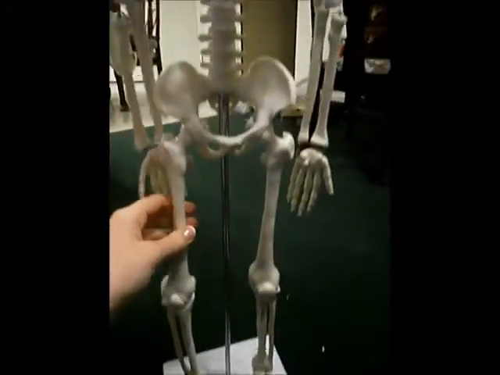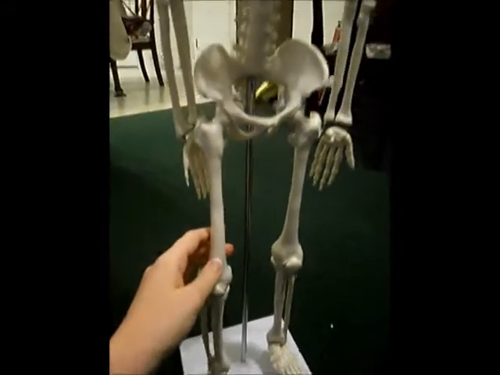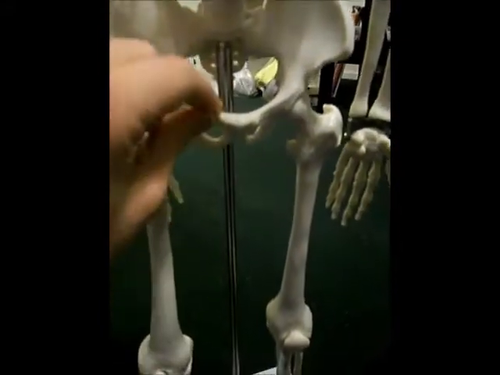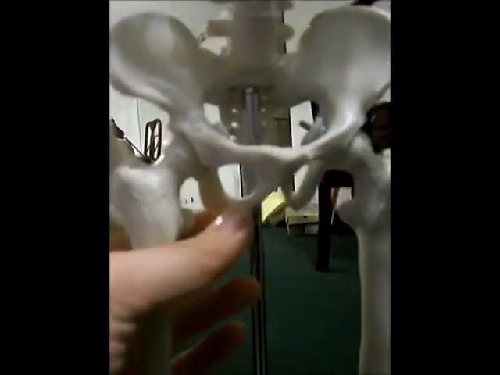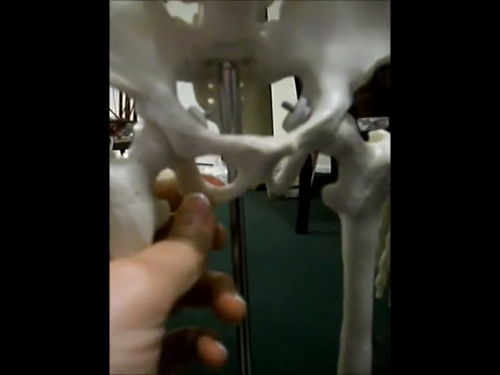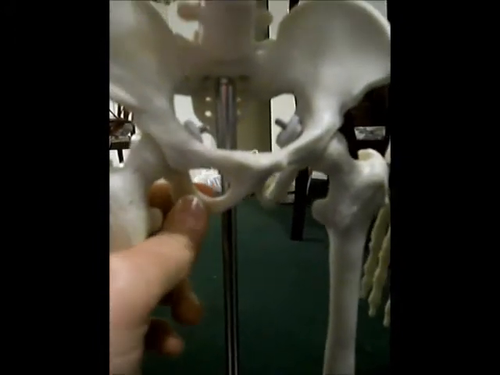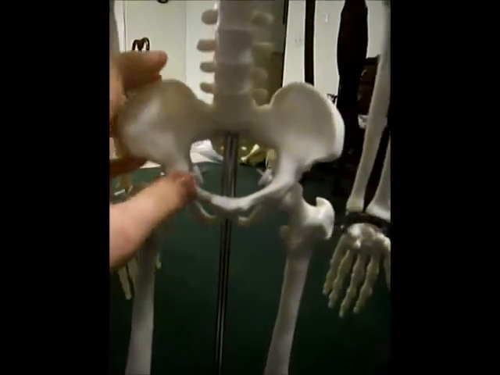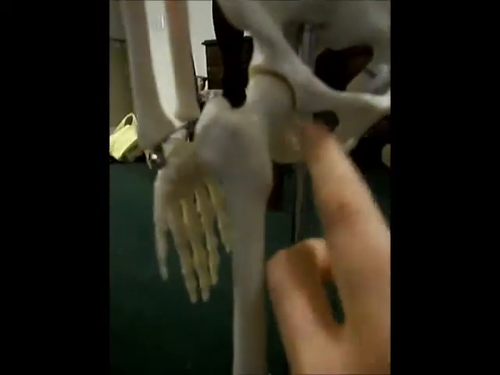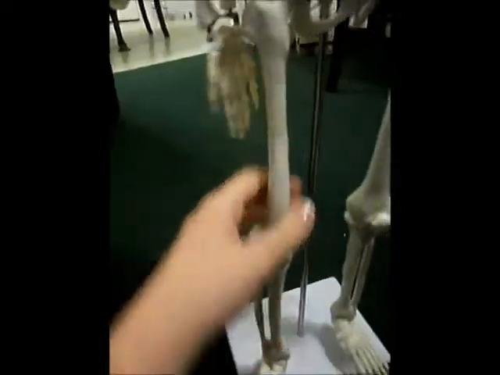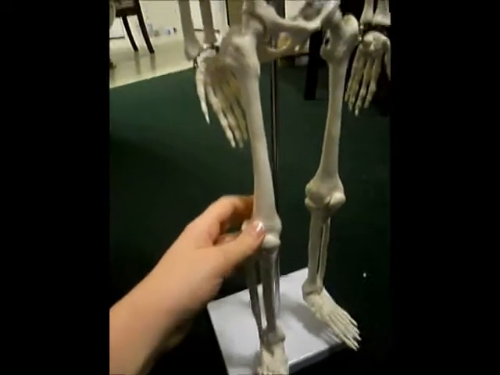Now we have the pelvic cavity. We have the ilium, the pubis, and the ischium. Those fuse to form the pelvic region. And then the acetabulum is the place where the femur articulates. This is the femur, the longest bone in your body.